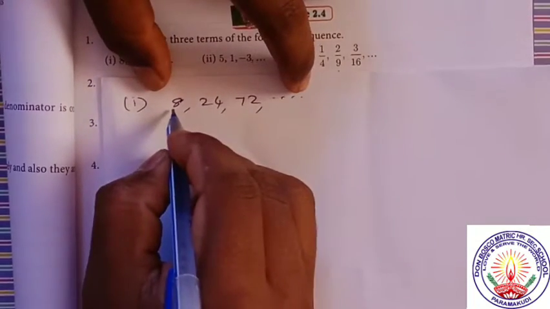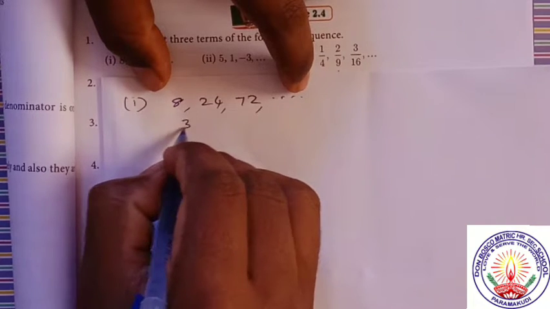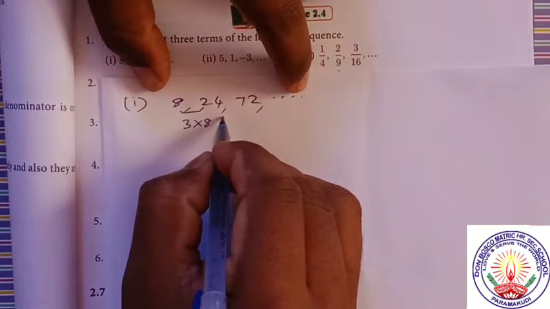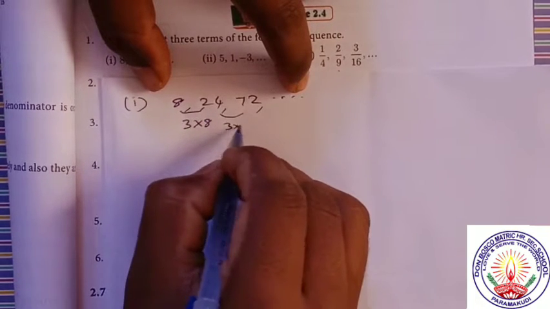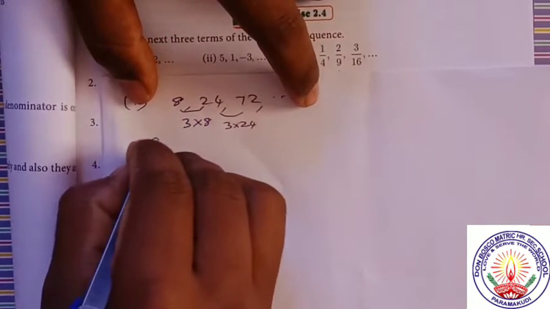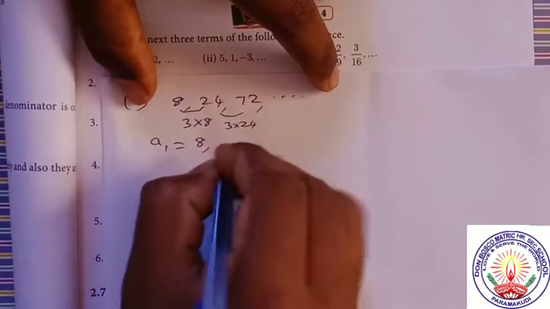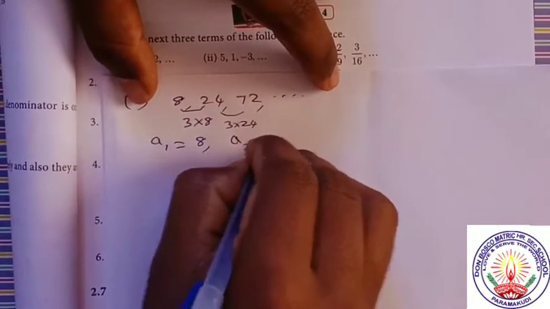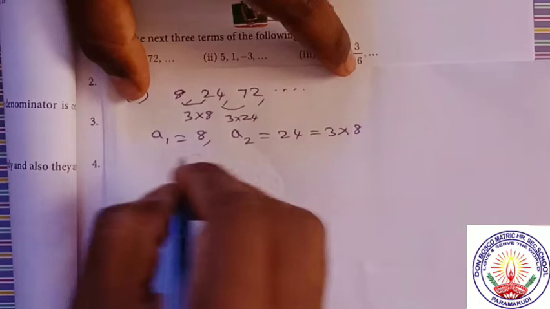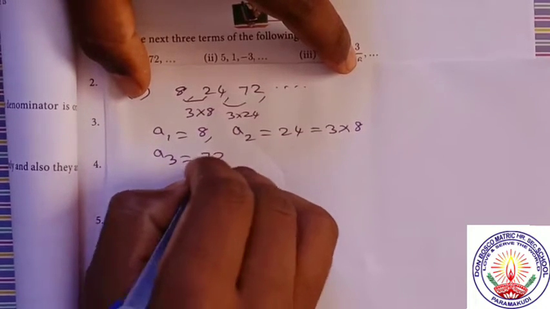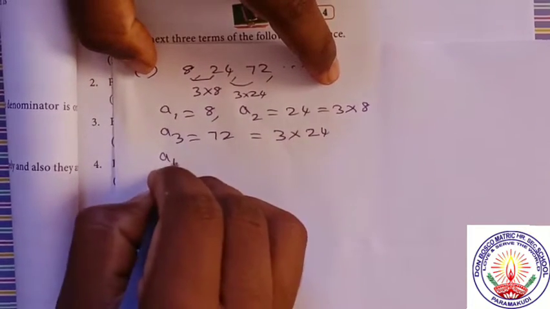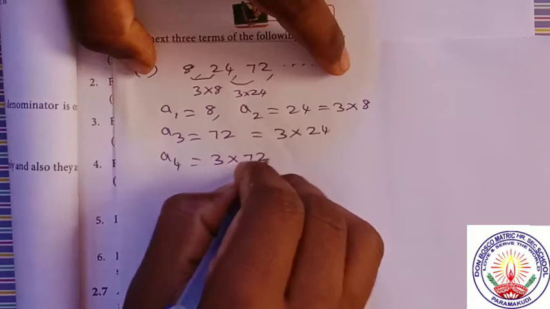Very simple one. 1 8 is 8, 3 8s are 24. Next one, 3 24s are 72. So it is just to multiply 3 with the previous term. So here A1 is equal to 8, A2 is equal to 24, which is nothing but 3 into 8, and A3 is equal to 72, which is nothing but 3 into 24. Therefore A4 will be 3 into 72.